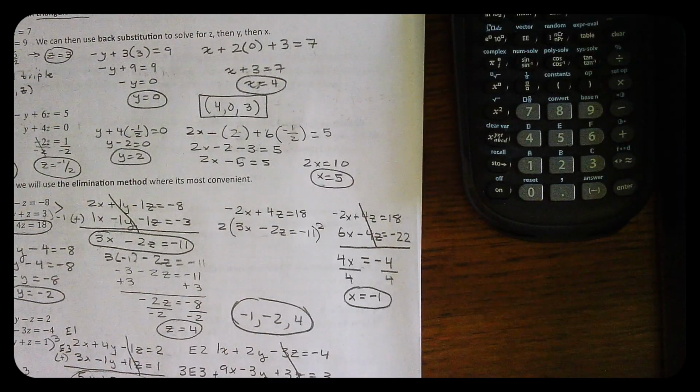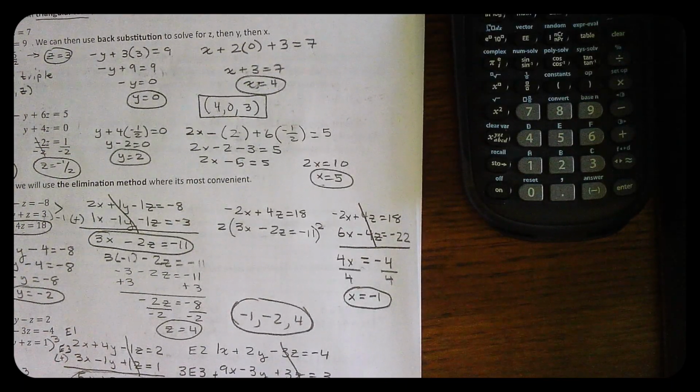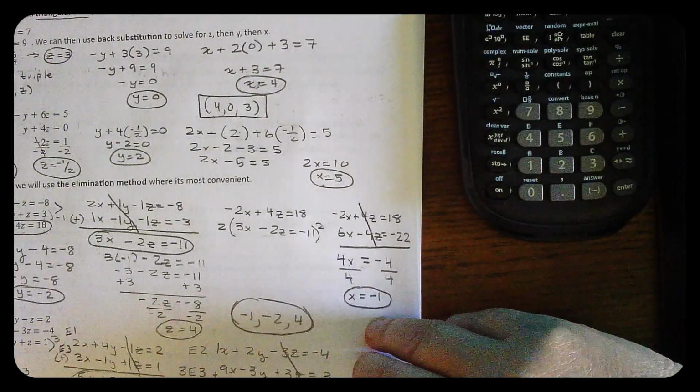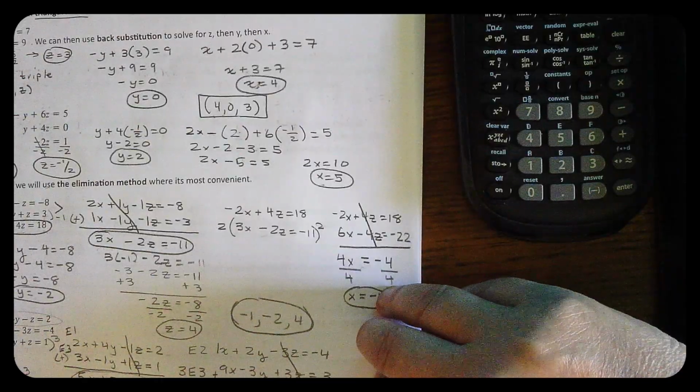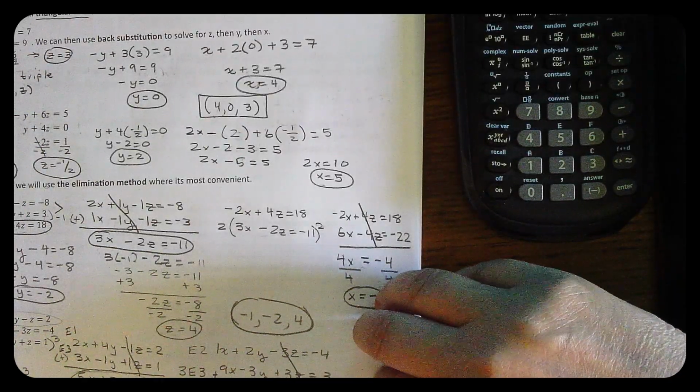So now I'm just going to go backwards. I'm going to plug 0 in for x and find out what y is. So negative y equals negative 1 means that y is 1. So now I know x and y. So now I'm going to go to a place where I can find z. It doesn't matter where you go. I'll go to the top.